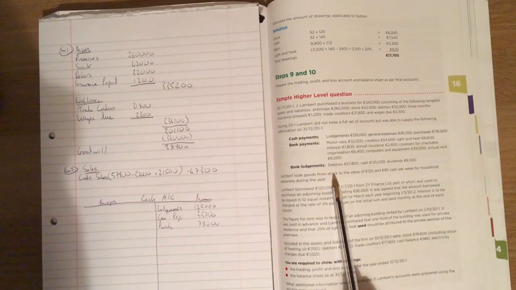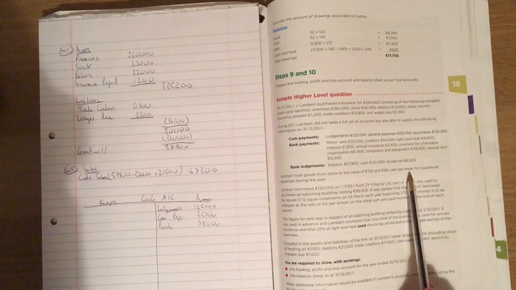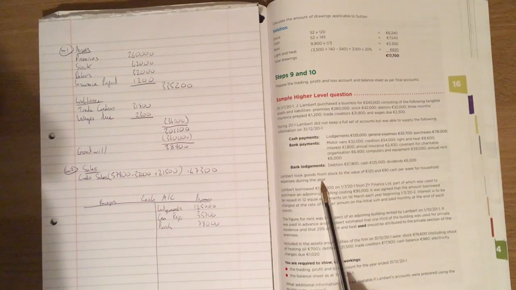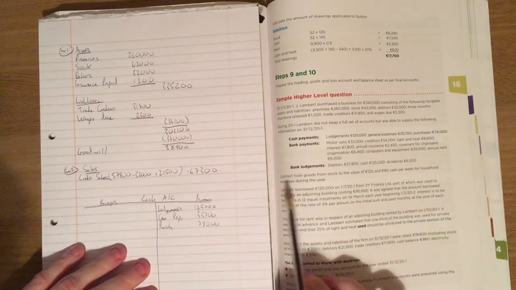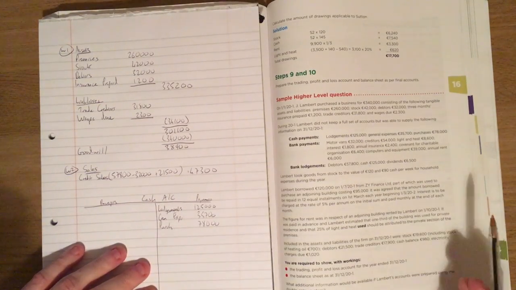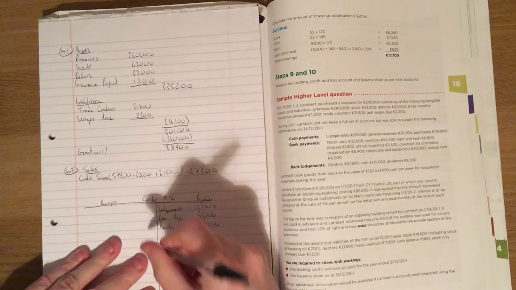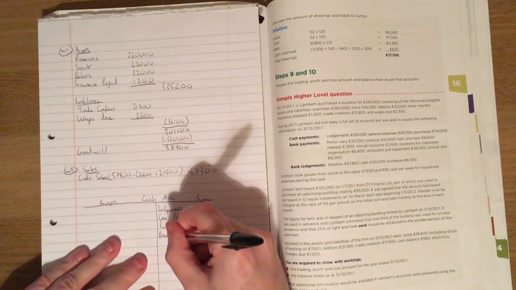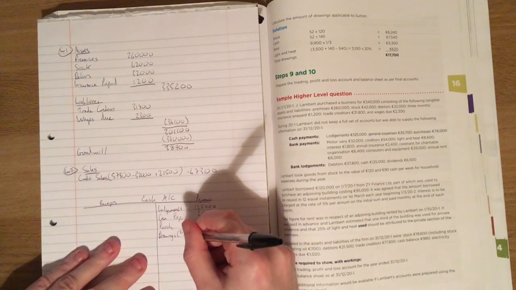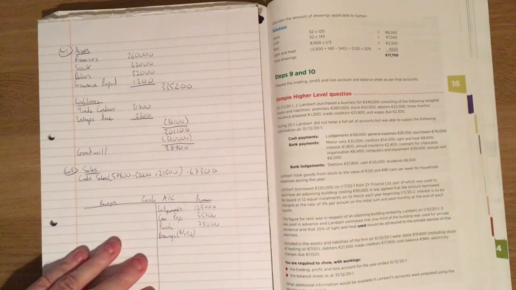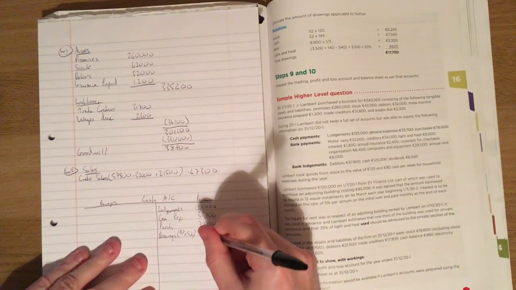So Lambert took €90 cash per week for household expenses during the year. Okay, so that's drawings, cash that's been taken out of the business. So you can call this household expenses or you can call it drawings. He takes €90 a week for the full year, so €90 by 52 weeks is 4,680.